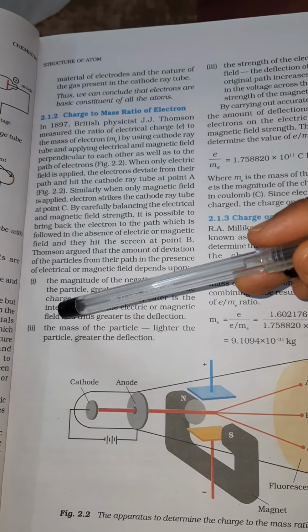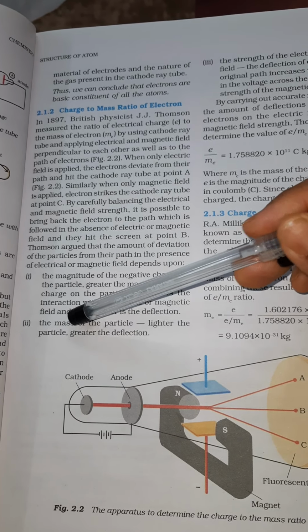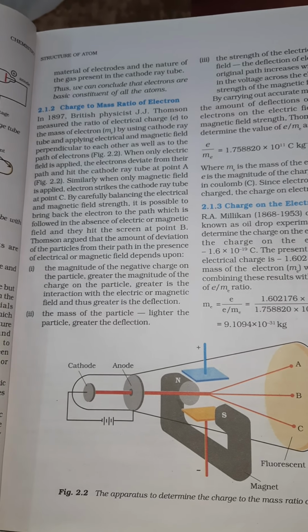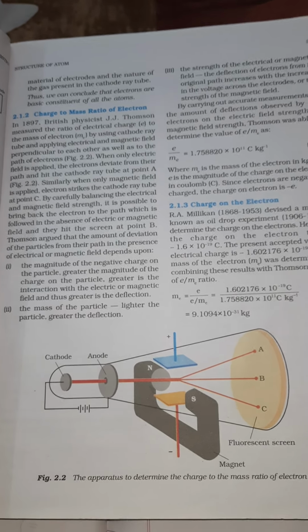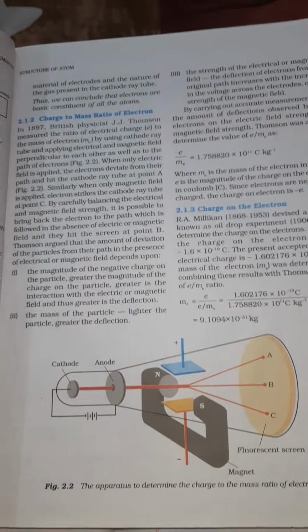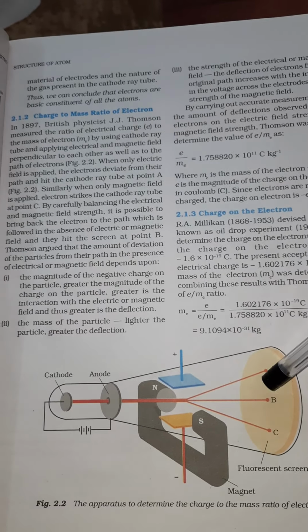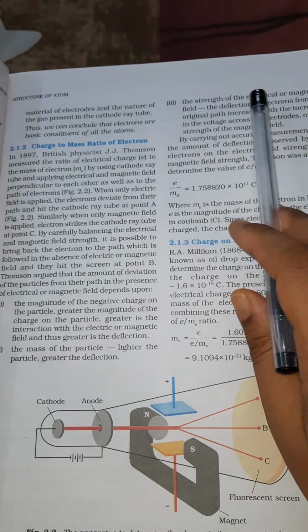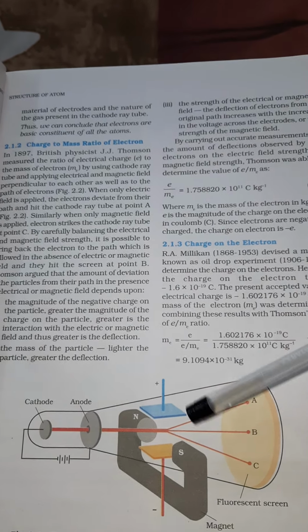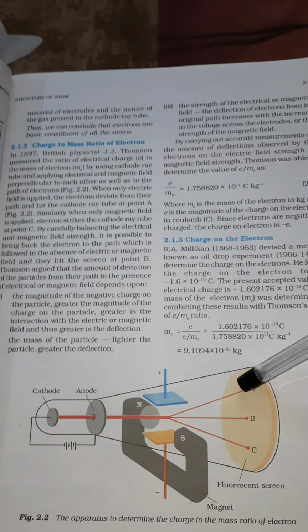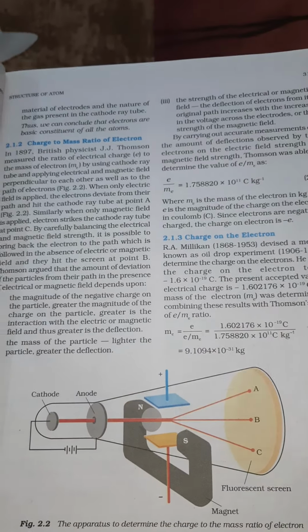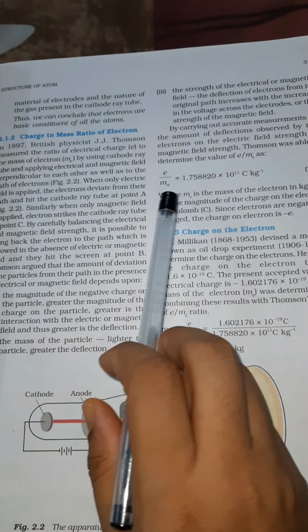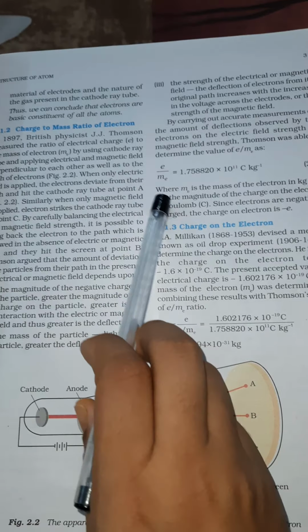Second, the lighter the particle, the lesser the mass of the particle, the more will be the deflection. Of course, it is very common that it's easier to push a thin boy rather than push a heavy boy or a fat boy. So, the lighter the particle, the greater is the deflection. And the third property is the strength of the electric and magnetic field. Greater the strength of the electric and magnetic field, more is the deflection of the cathode ray particle or the electron.